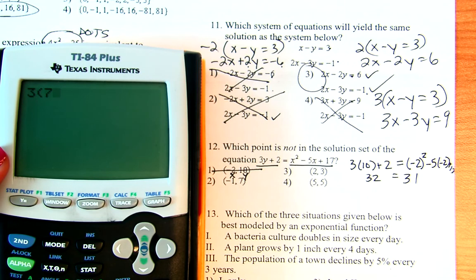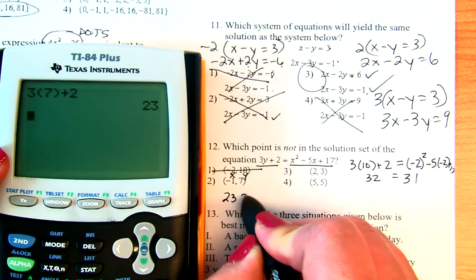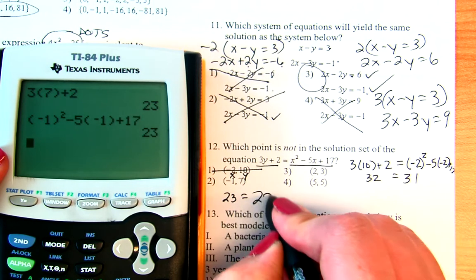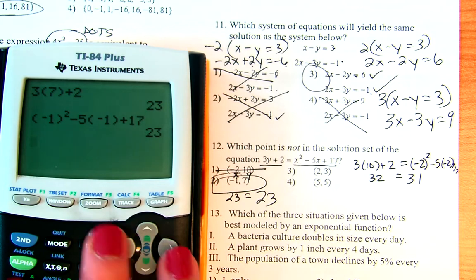3 times 7 plus 2 is going to be 23. And then on the other side, I'm going to get negative 1 squared minus 5 times negative 1 plus 17. I get 23. Wow, they match. You can verify later that the other two work or don't work.